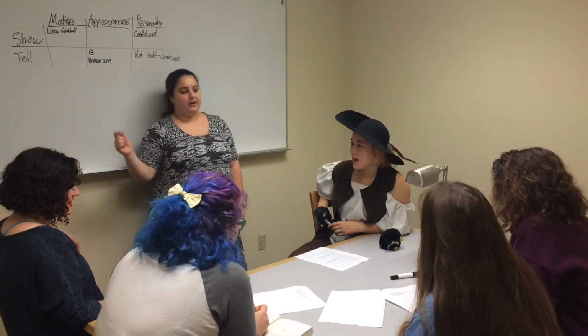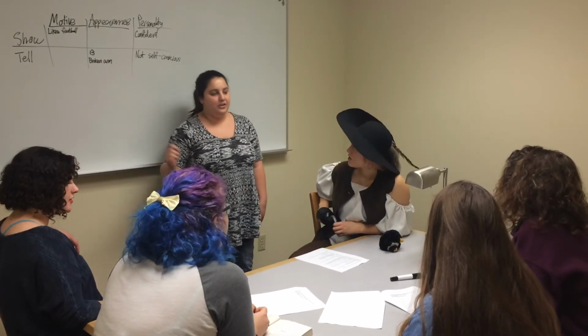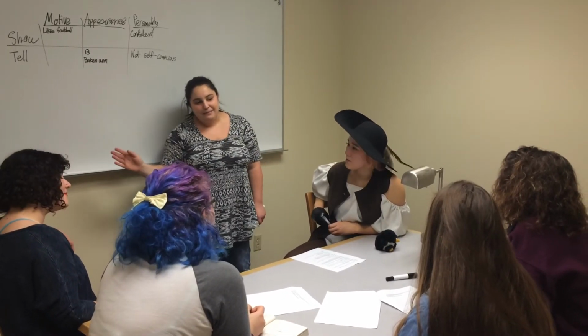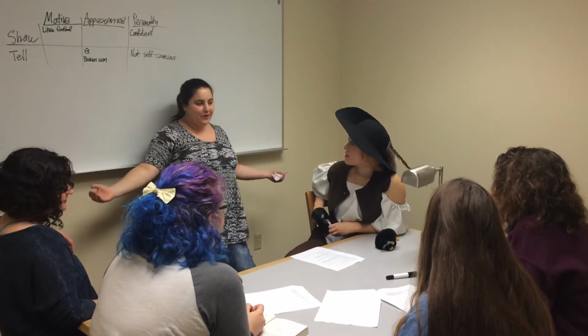If there's a character you want to know, or something the author's trying to show, use the map. Use the map! What does it stand for? Motive!